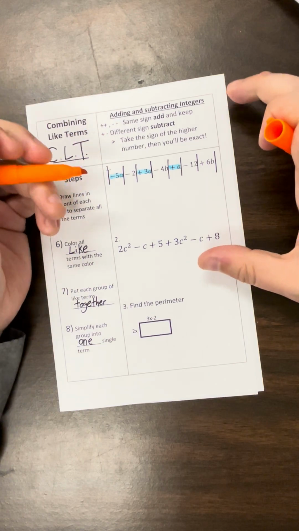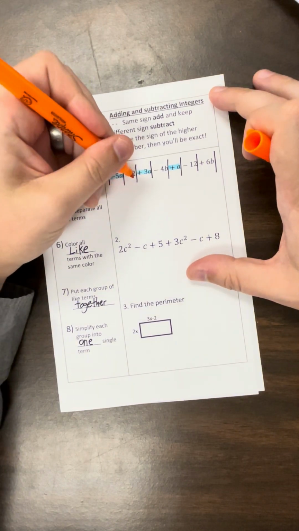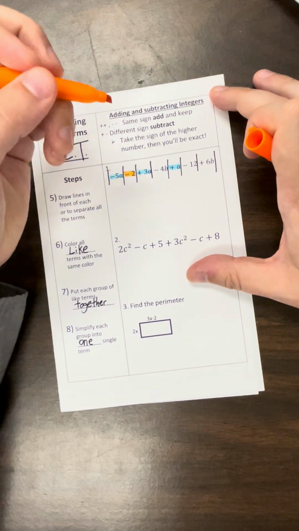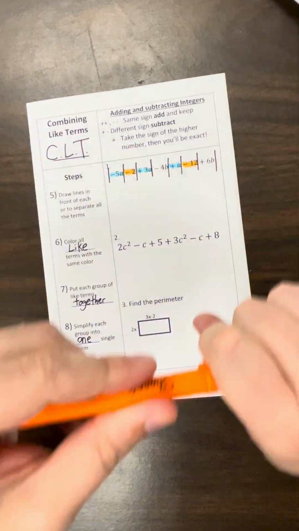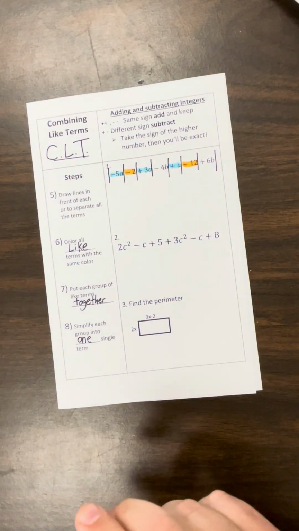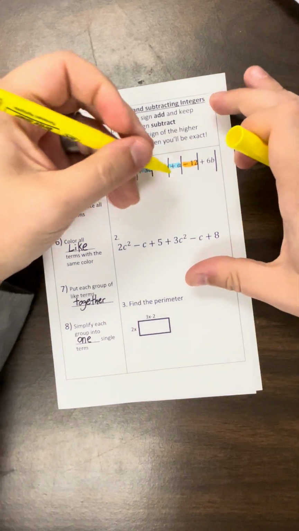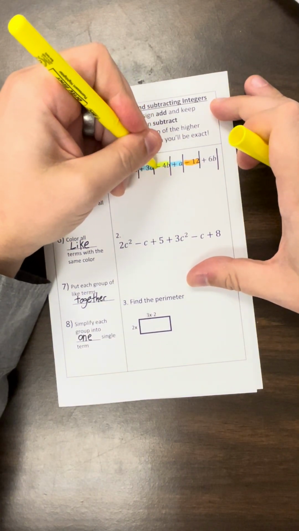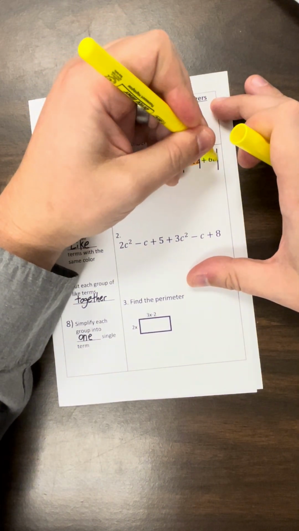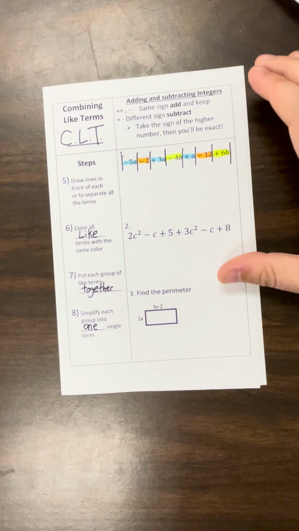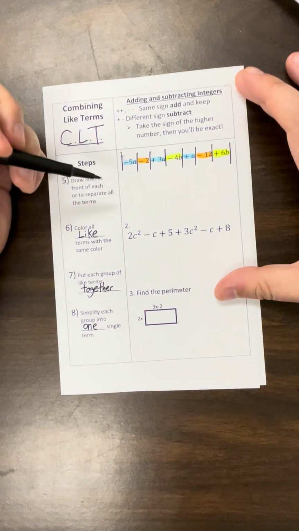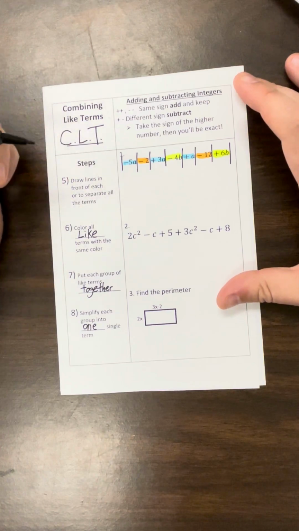All the A's I made blue. All of the constants without any variable with it, I'm going to do as orange. So I've got a -2, -12. And then I'll use yellow for B. So I have -4B and a positive 6B. Okay, all this does is this helps me remember what goes with what so that I'm not missing anything on accident.